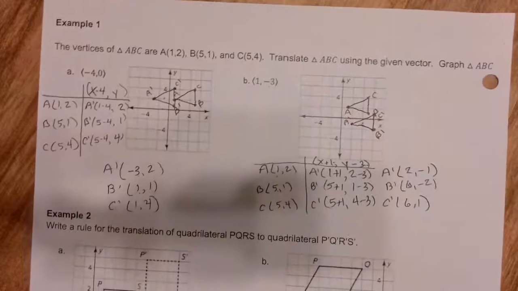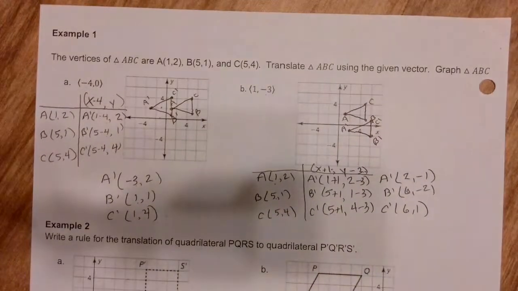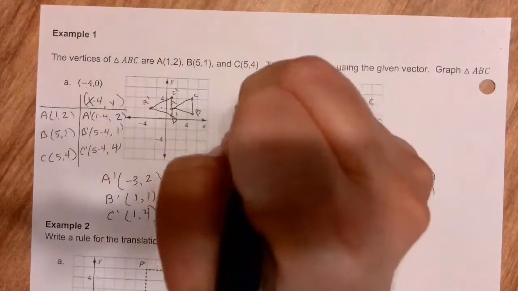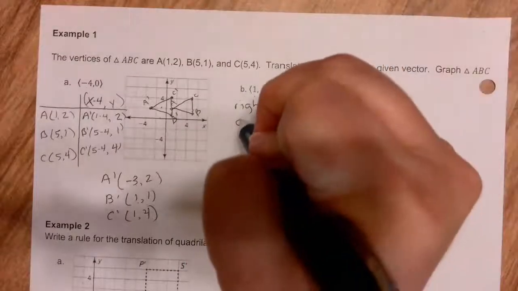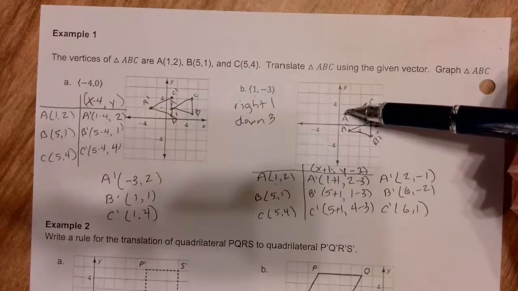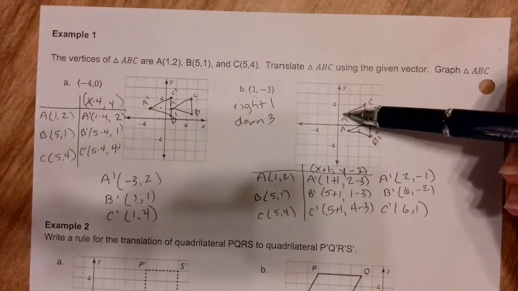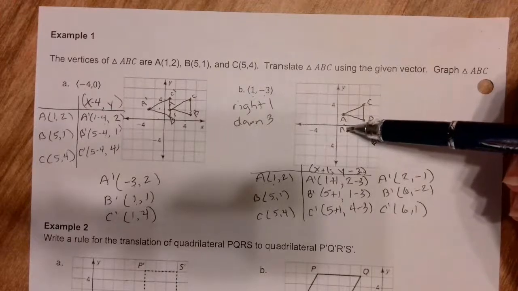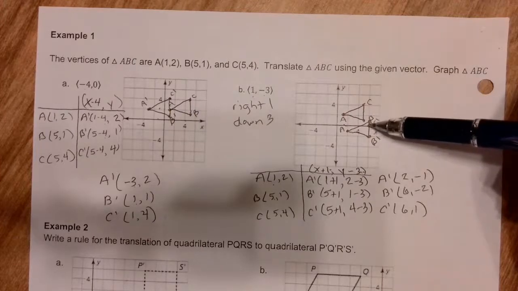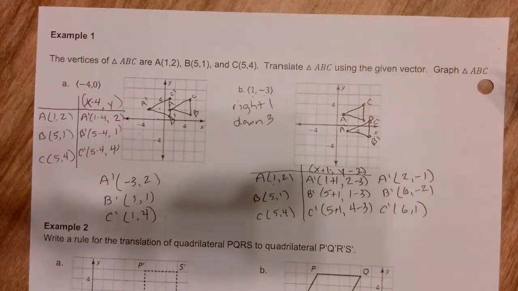Now it's also possible, depending on the scenario, for you to just count. This vector here means you go right 1 and down 3. So you could actually, for each point, count right 1 and down 3. Right 1, down 3. Right 1, down 3, and get your new points. You don't have to go through the whole chart, but the whole chart kind of is like buying some insurance in case you count wrong or something like that.